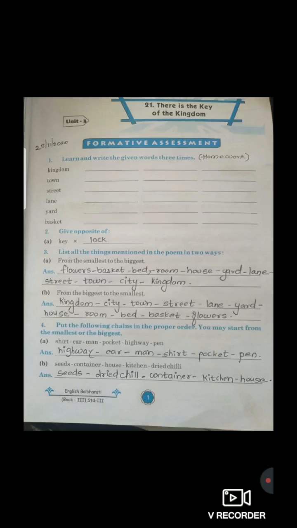Learn and write the given words 3 times. Students, an important notice. In the previous lecture, when I had given you the homework, new words, you had to write down 3 times. Many of the students are not writing the homework part, the new words 3 times. But from today onwards, it's compulsory. You have to write the homework also, meaning the new words 3 times. Understood, students?